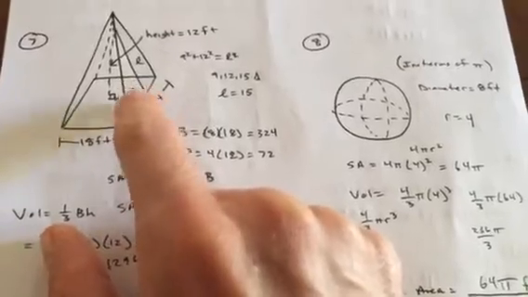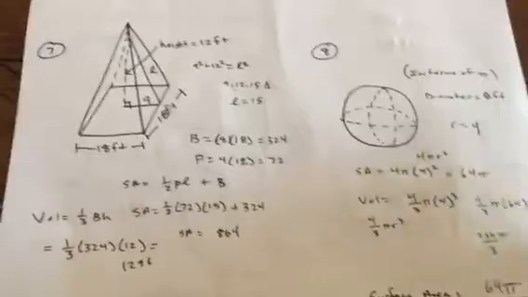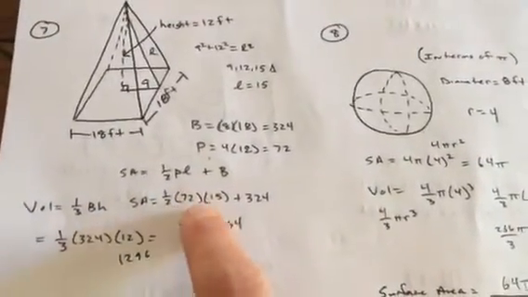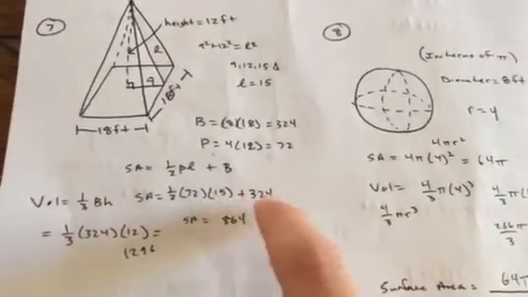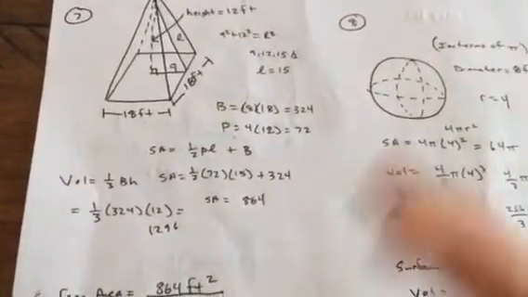18 is cut in half. This is a 9, 12, 15 triangle. Use Pythagorean Theorem if you have to. Slant height is 15. So we have 1/2 of 72 times 15 plus area of the base is 324. That's how we get our answer for surface area.